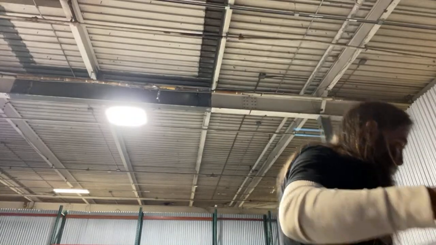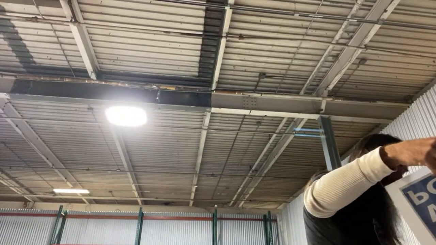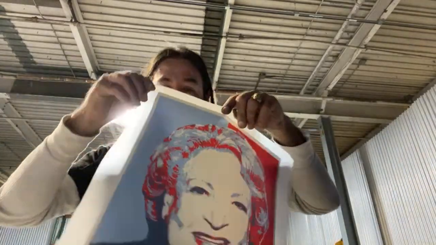Until I get more dryers in and more shakers in, I'm using heat presses, but thankfully I have a lot of them. That's money.